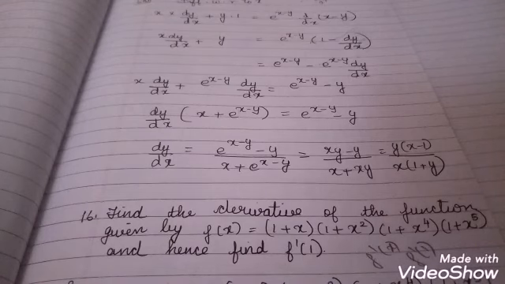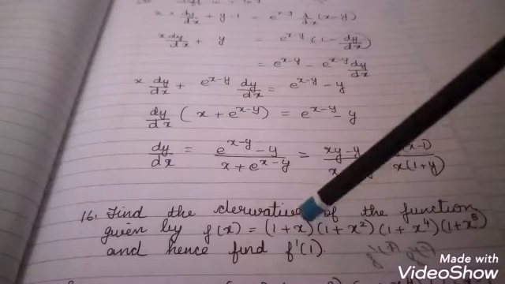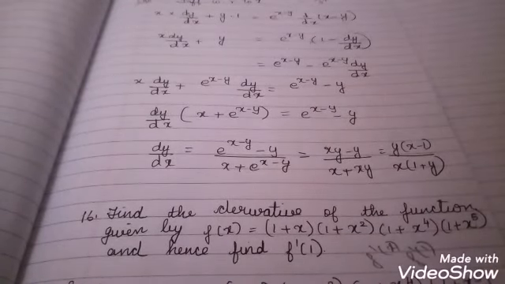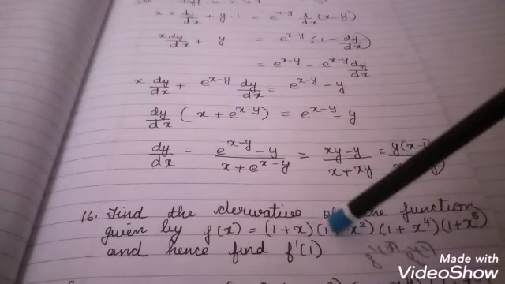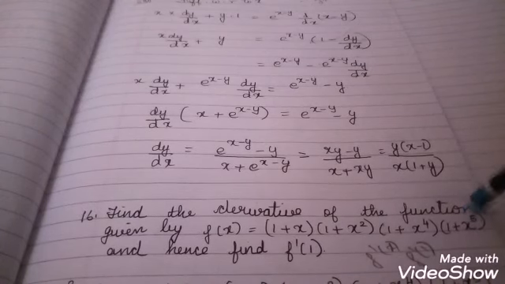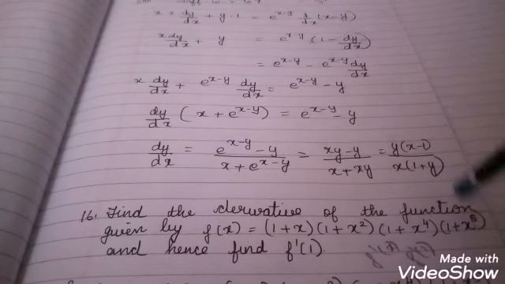Now your f of x is an algebraic expression here. There are 3 ways of doing it. One is that you can multiply this algebraic expression and then differentiate it with respect to x. The second way is to apply the product rule. And the third one is by using logarithmic differentiation. When I use logarithmic differentiation, the first step is I'll have to apply log here.